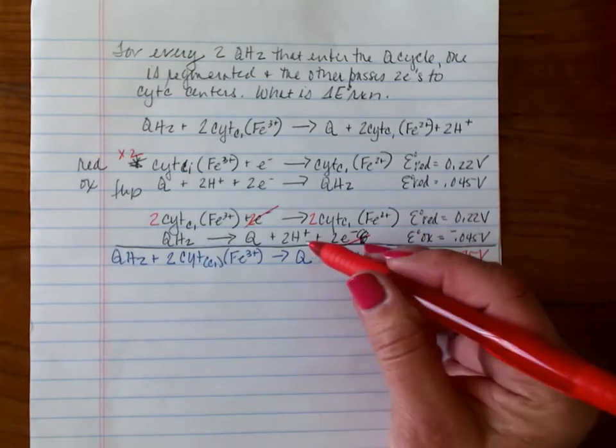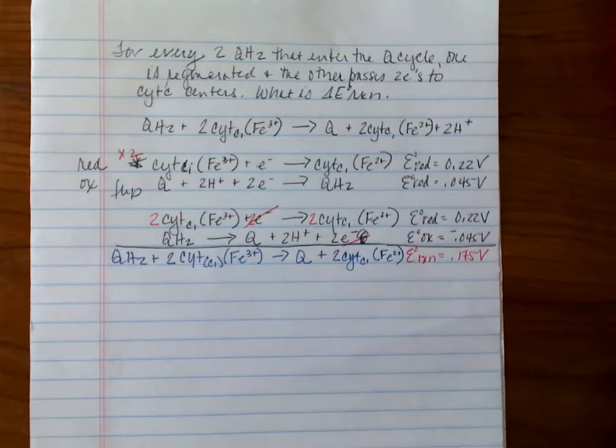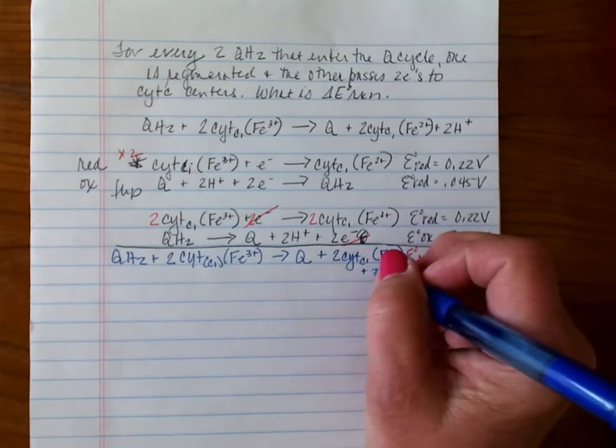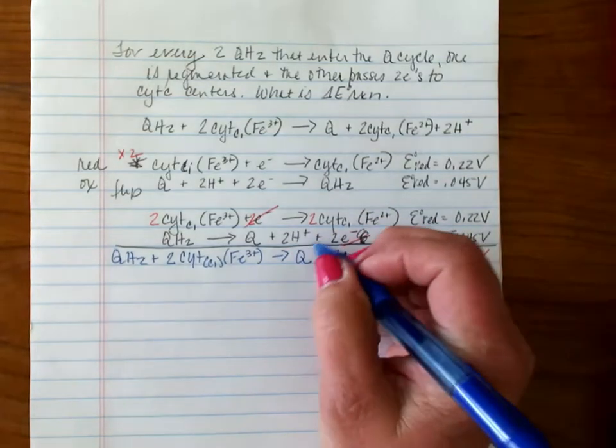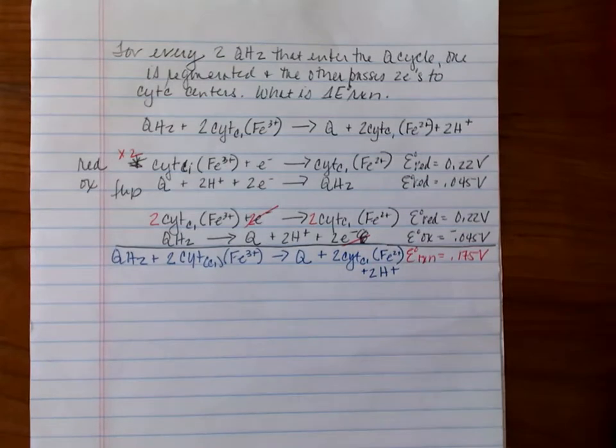Did I miss some hydrogens? I missed 2 hydrogens there. Sorry about that. So this is the change in the standard potential of that reaction.